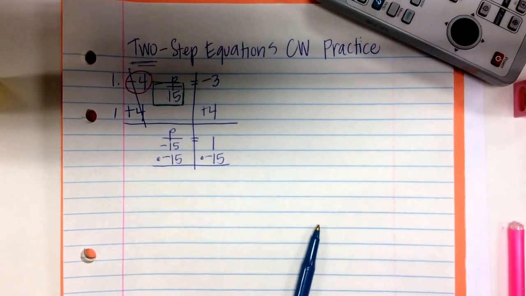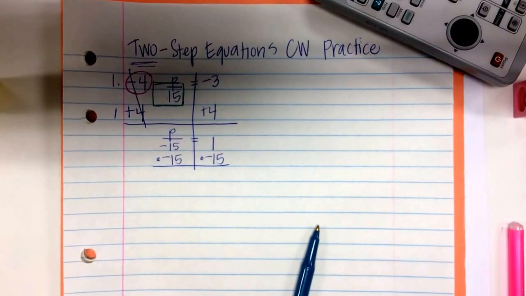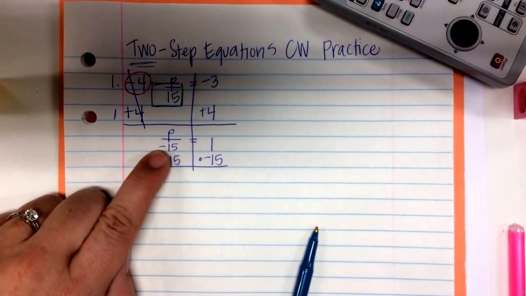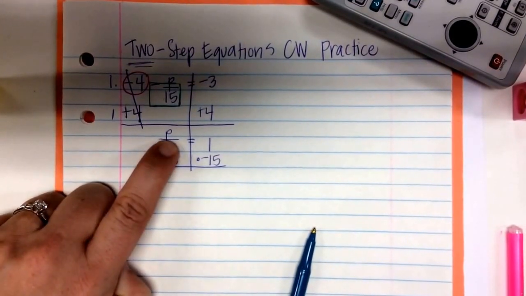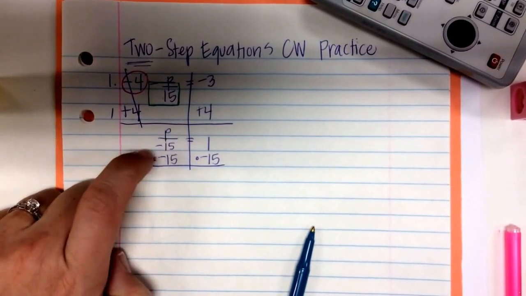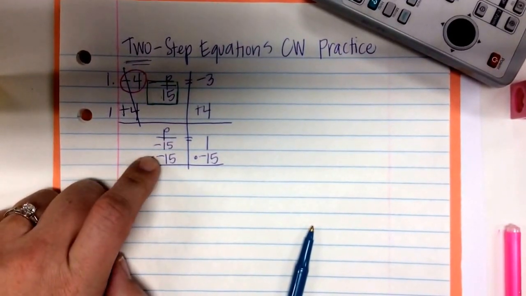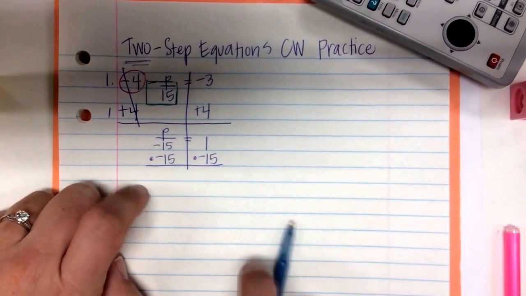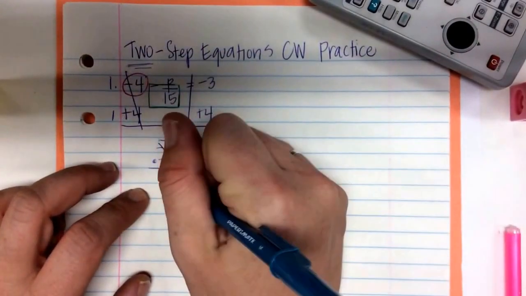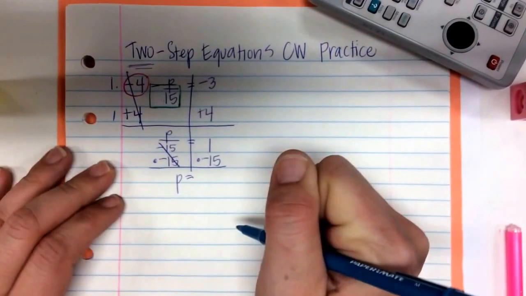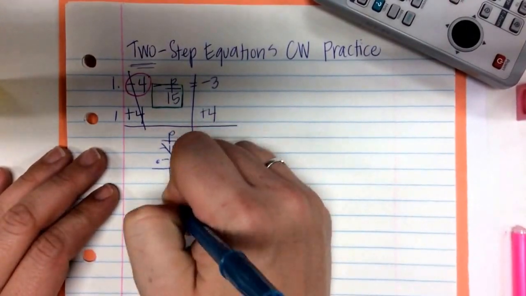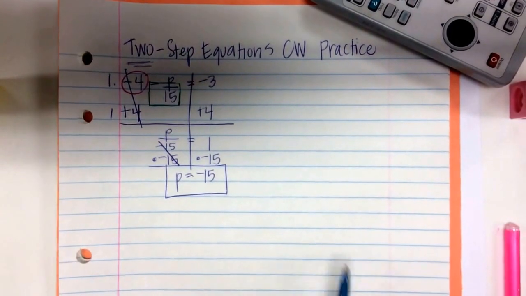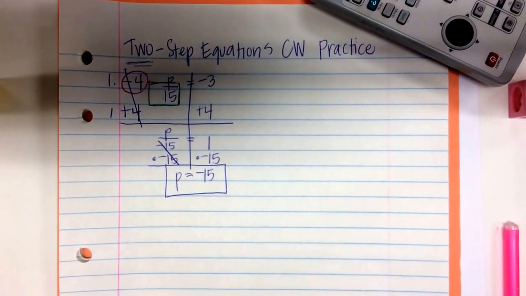You do the opposite operation, right? And the operation is division. That negative is not the operation. The operation is dividing, and the opposite of dividing by -15 is multiplying by -15. So my 15s cancel out, and I'm left with P equals, and what's 1 times -15? -15, good.